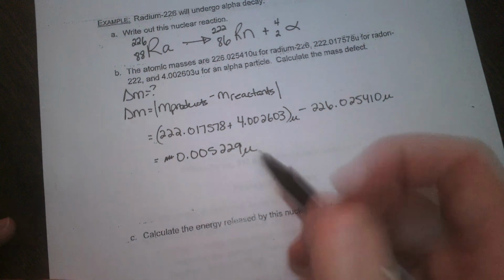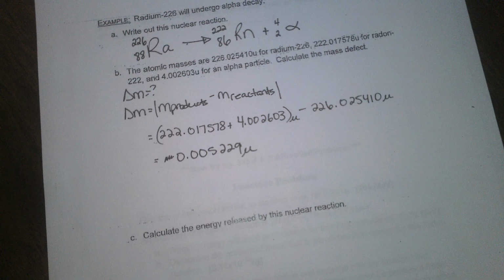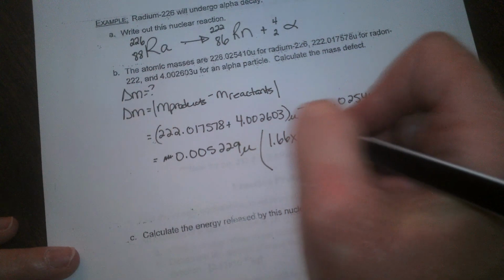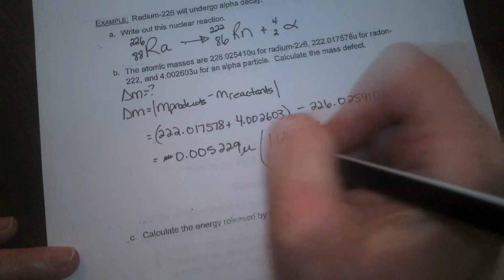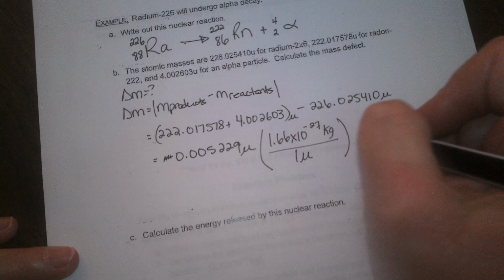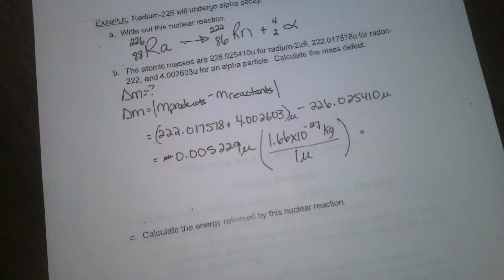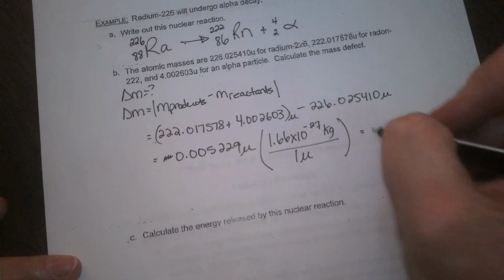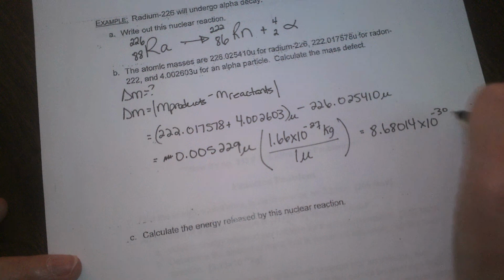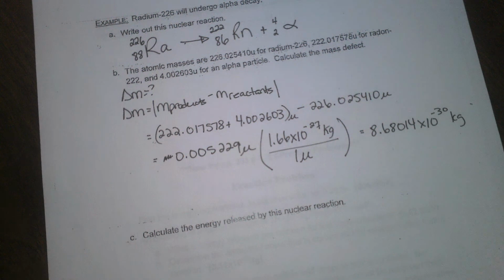These are in atomic units, but we need the mass to be in kilograms. So when we look at it, it's 1.66 times 10 to the negative 27 kilograms for 1 atomic unit. So then I get what for a value? Pretty small, almost as small as an electron, but not quite, a little bit bigger.